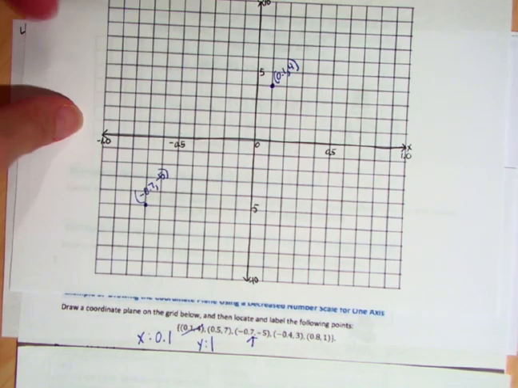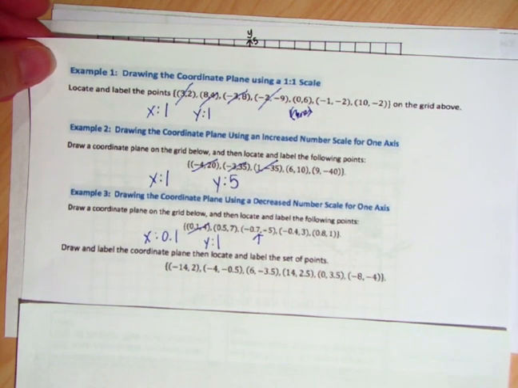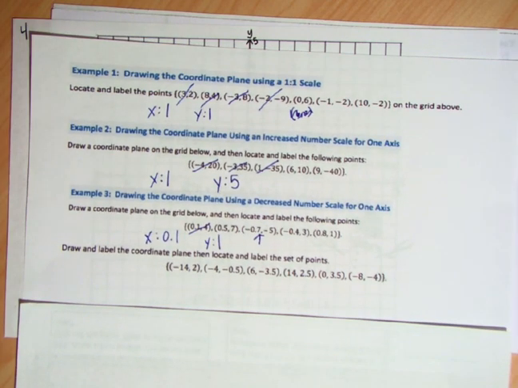Let's go on to the next one. We kind of get the idea here. We'll go ahead and graph some more later in class. The next one says to draw and label the plane and then locate and label the set of points.